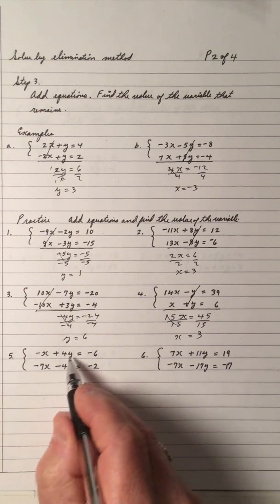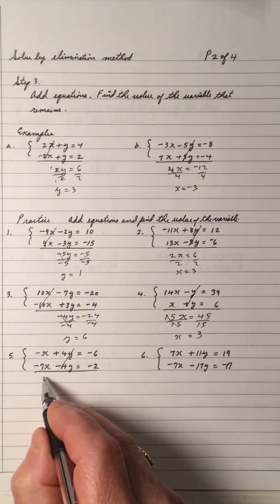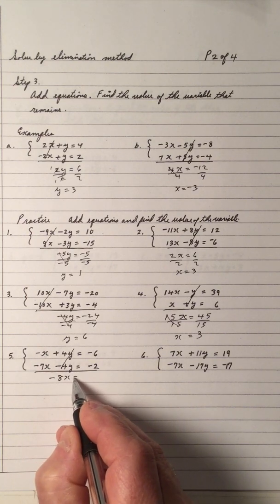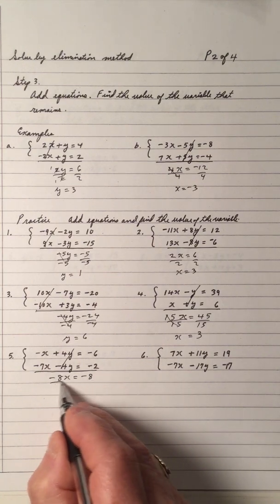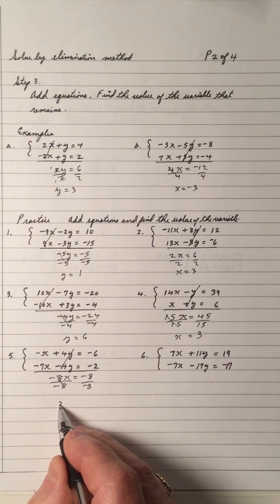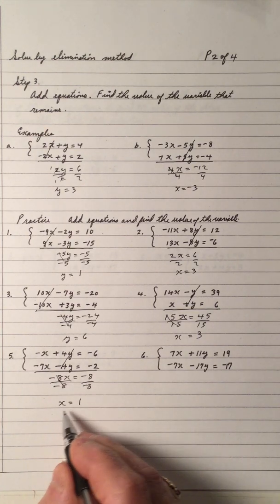Number 5, the opposites are the y's, so draw a line, and you add them. So negative 1 and negative 7 is a negative 8x equals negative 8. Negative 6, negative 2 is negative 8. Divide by negative 8. They cancel to give you a 1x. And negative 8 divided by negative 8 is 1.